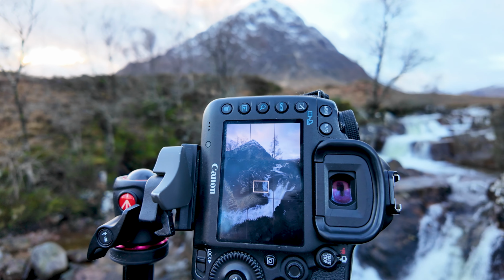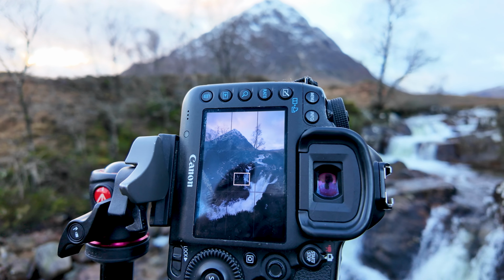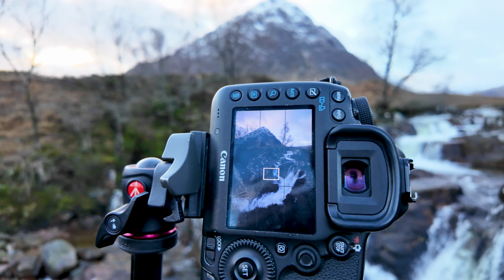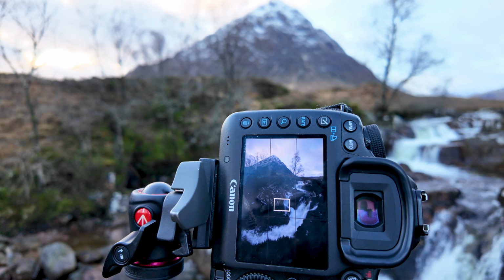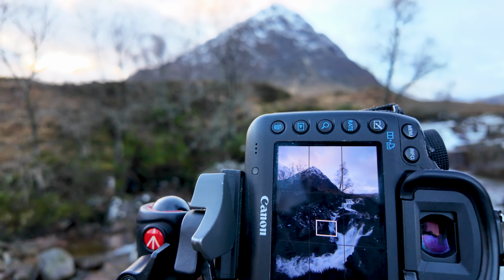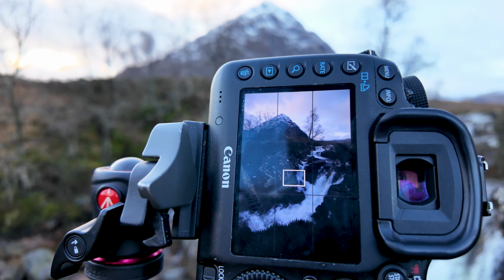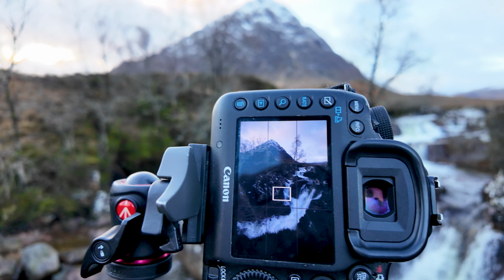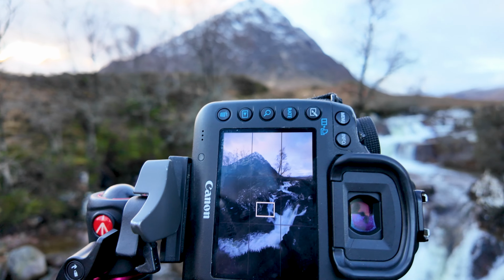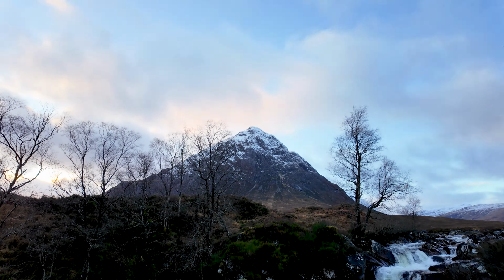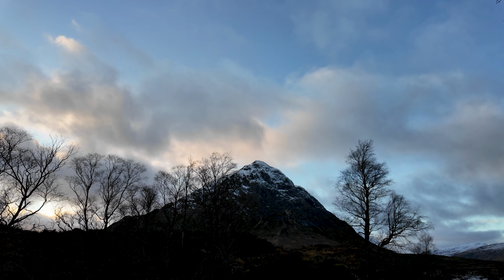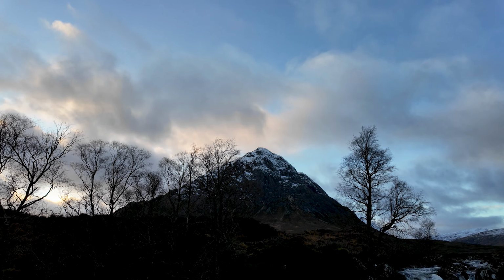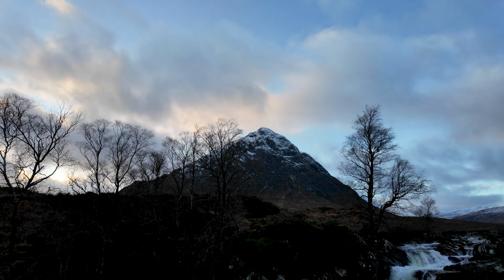Right, I've pretty much settled on this composition now. It's just a matter of waiting to see if the light improves. As you can see, it's a vertical crop, around about 20 millimetres on the 16 to 35, so it's not as wide as it will go, but it's fairly wide. And I'm just hoping that that little bit of colour that we've got above the mountain gets a bit more saturated and a bit more widespread.